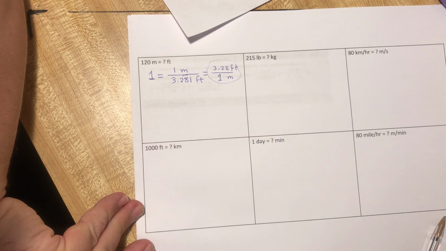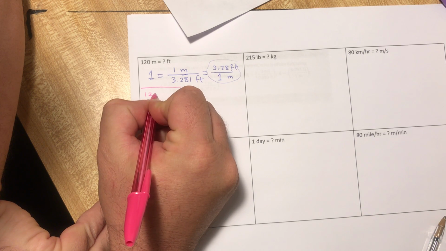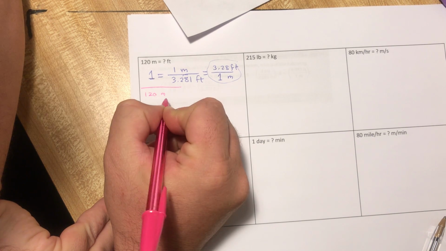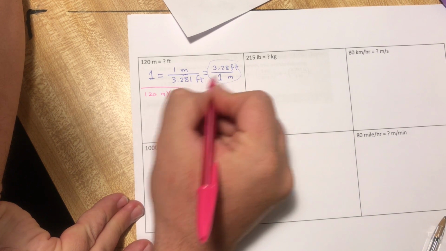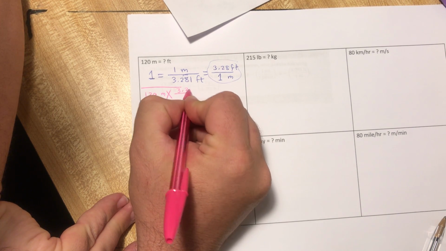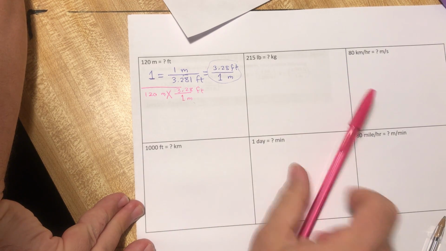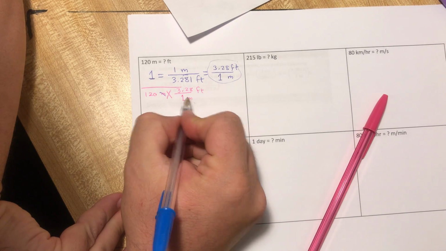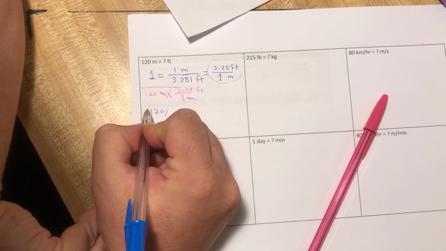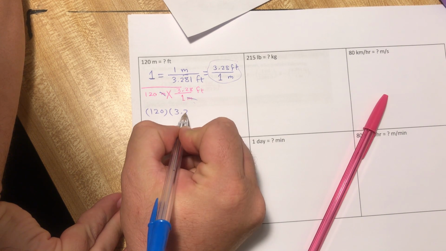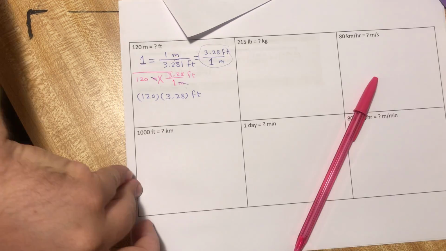Okay, this way I will write 120 meters, and then multiply it by this value, which is 3.28 foot over 1 meter. Easily now I can cancel the units and have two things, the numerical value and the unit, and that's it.